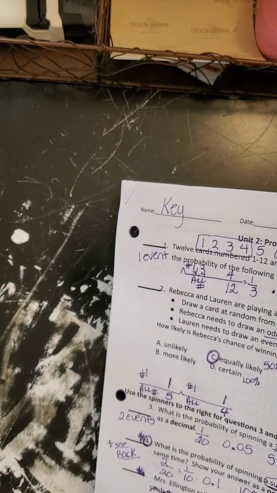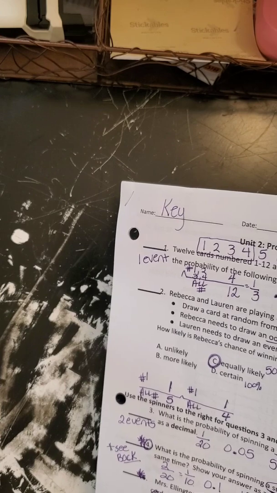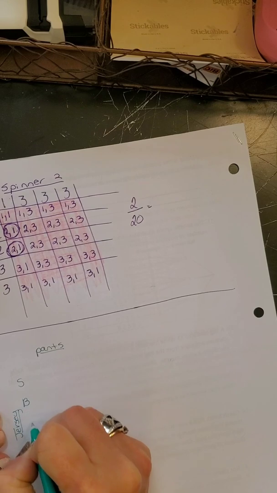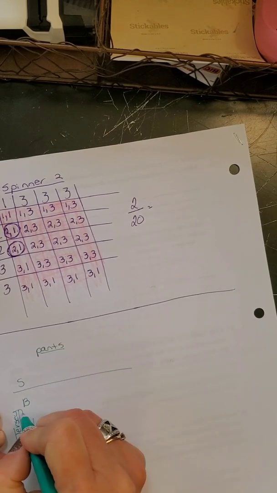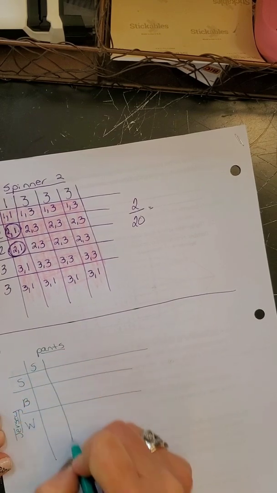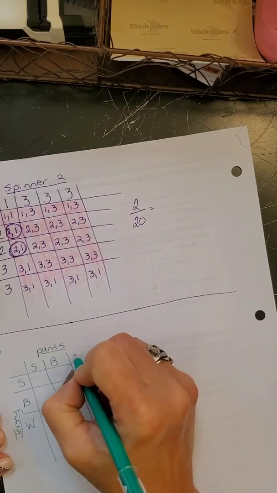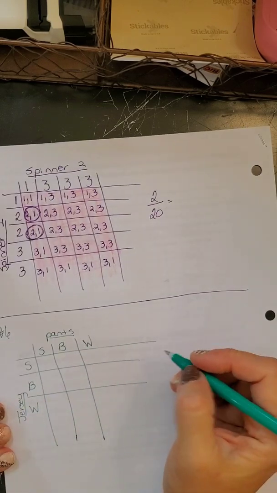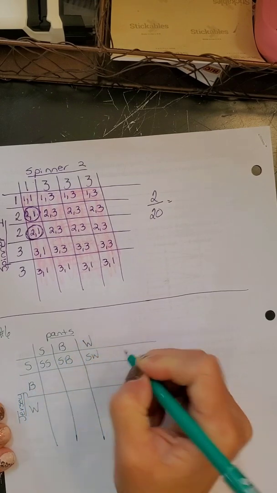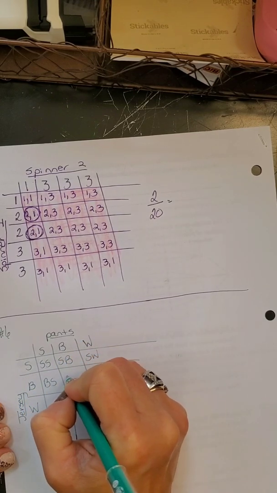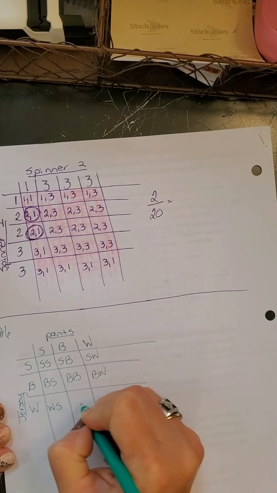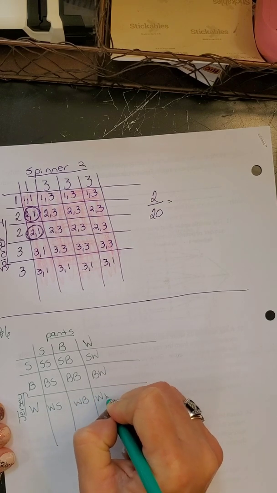Our jersey colors are silver, black, and white, and our pant colors are silver, black, and white. So we got silver, black, and white. Silver, black, and white. So now let's write in our combinations. Silver, silver, silver, black, silver, white, black, silver, black, black, black, white, white, silver, white, black, white, white.